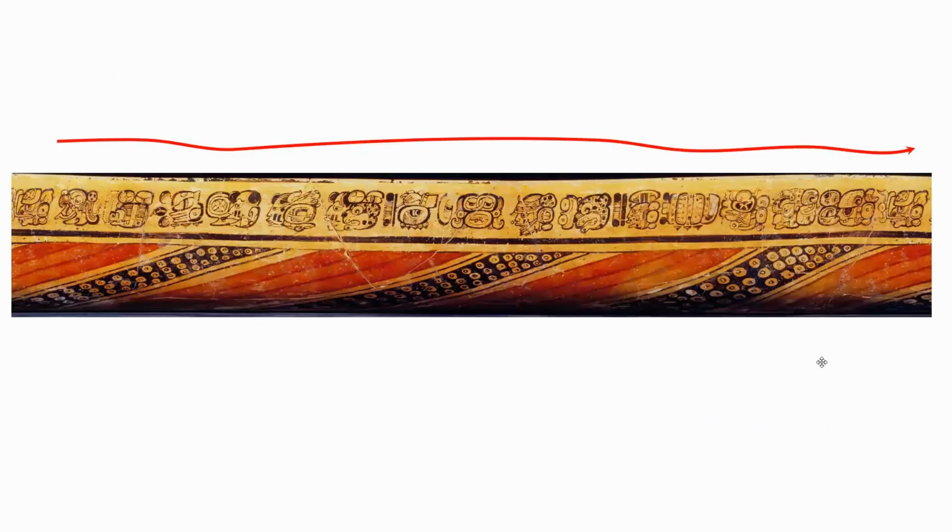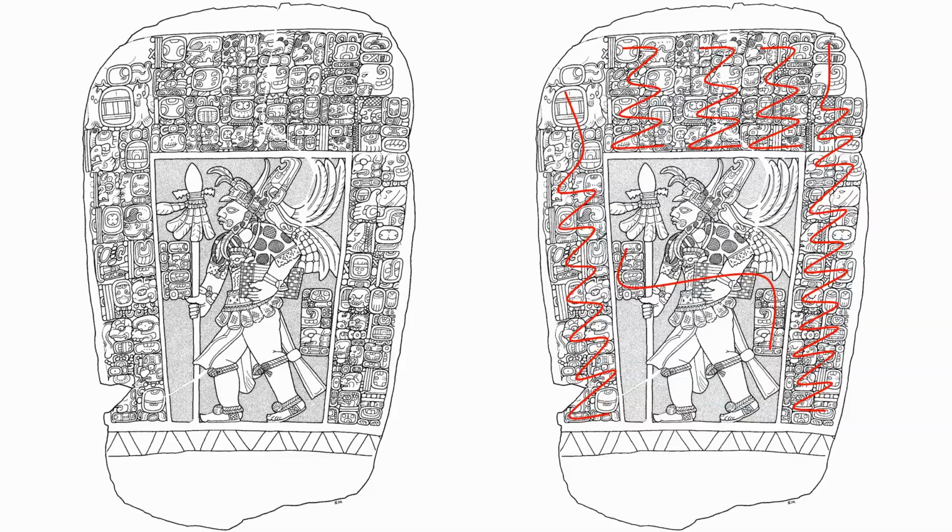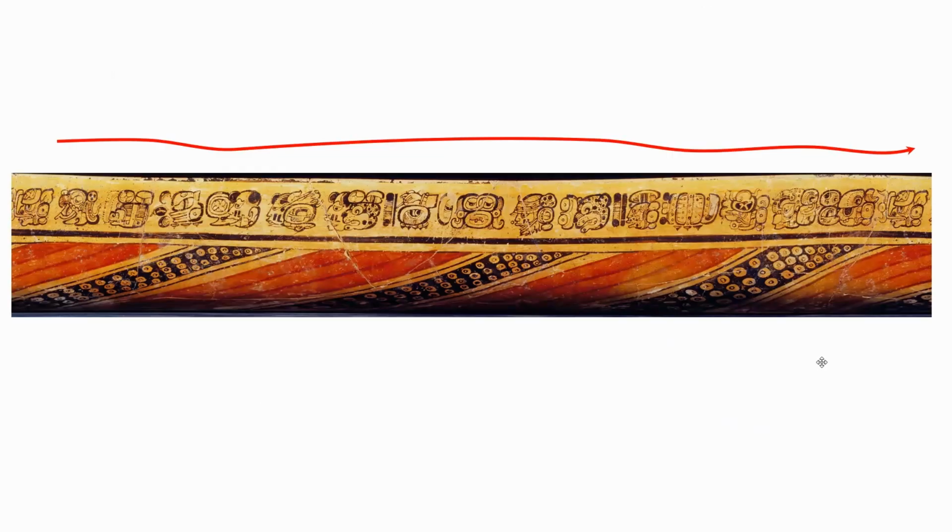And on ceramic vessels, you also find this, but you very often find a linear reading from left to right. And we see that glyphs are also staring at the beginning of the inscription. Here, especially, we don't know where the text started. Because usually we have the information that this drinking vessel belongs to that person.